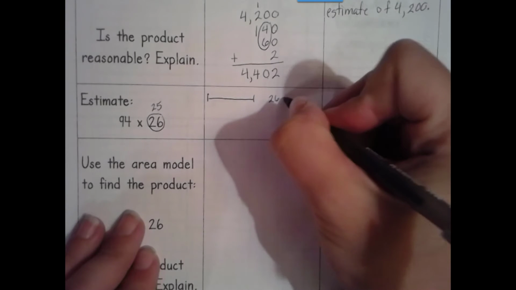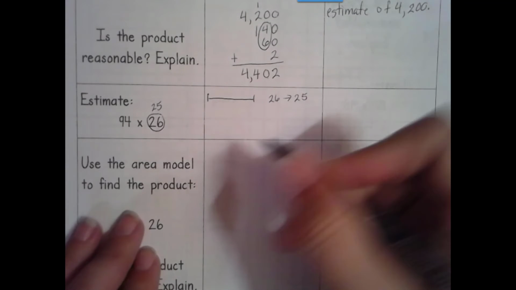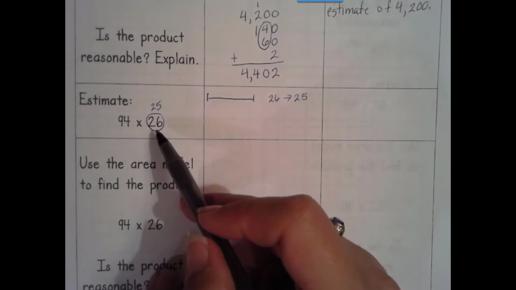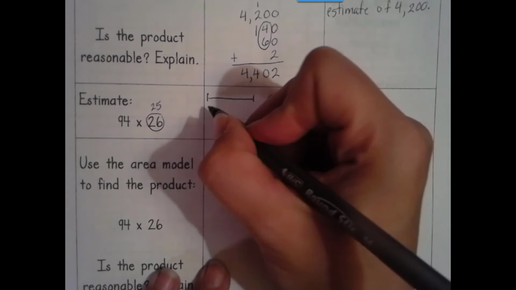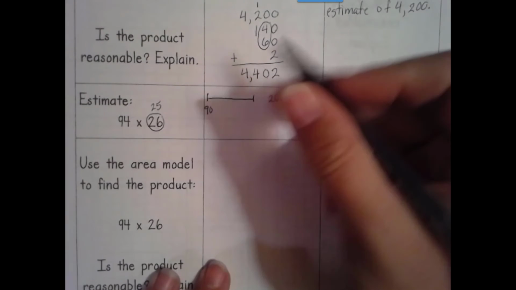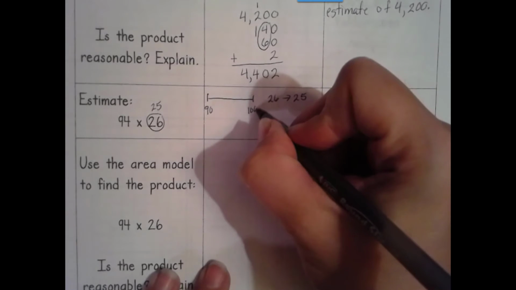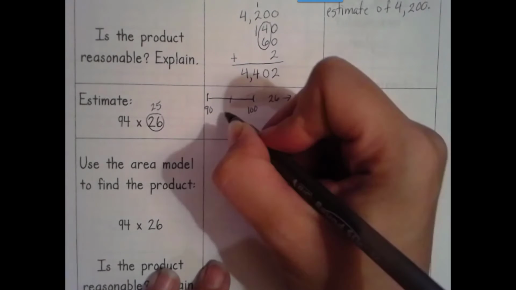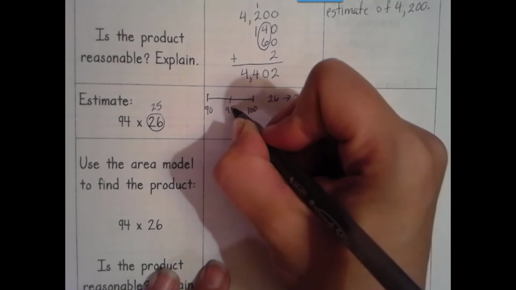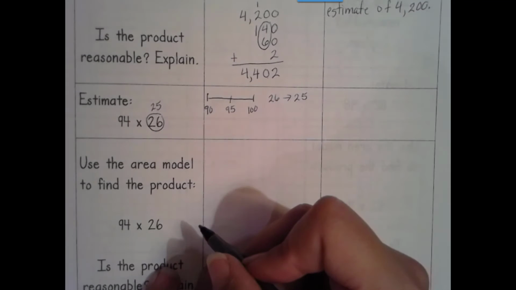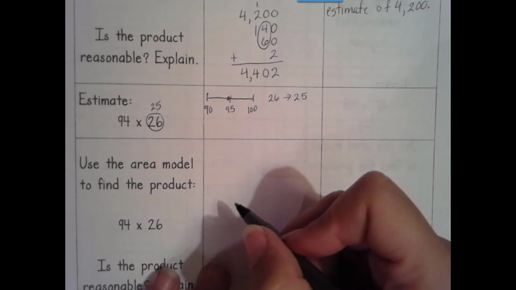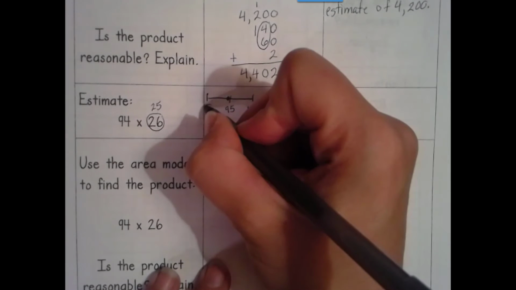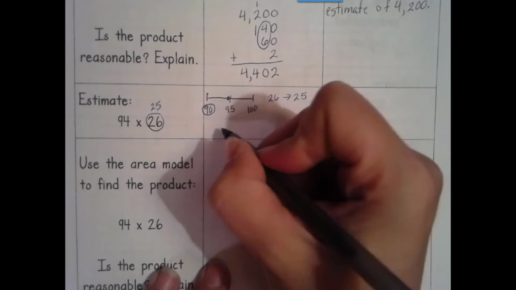So 26 is close to 25. Now if you rounded 26, that will also give you an estimate, and that is fine to do. This will just make it a little closer to our product. So 94 is between 90 and 100. Our halfway mark is 95. It's that midpoint. 94 is right here, close to the middle, but still it's closer to 90.